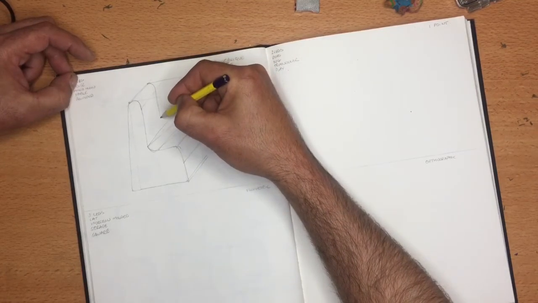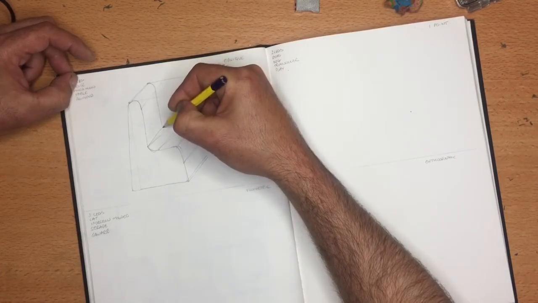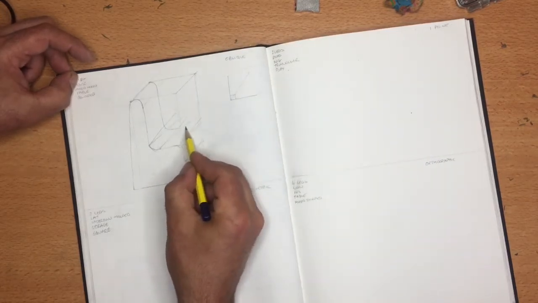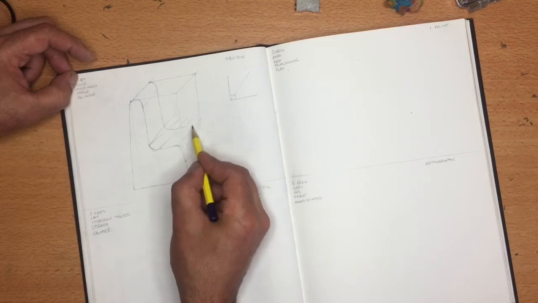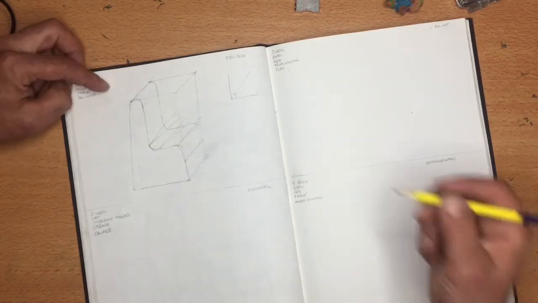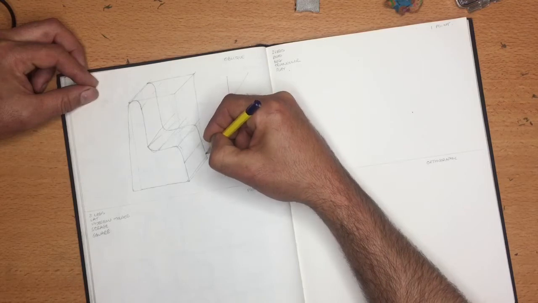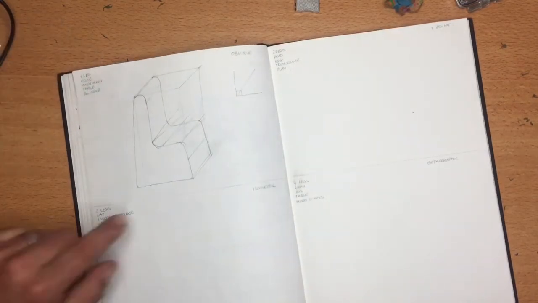It's going to come down, it's going to hit this curve, it's going to go across. It's going to start curving at that point, and it's going to come all the way down to there. So now I've got a sort of oblique view of a chair with one leg.